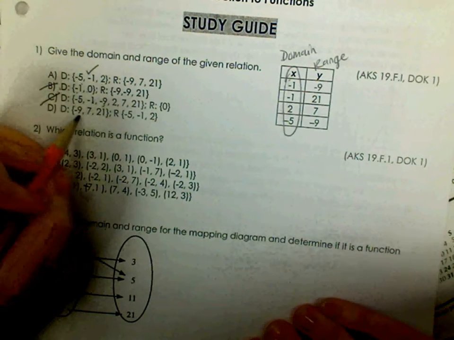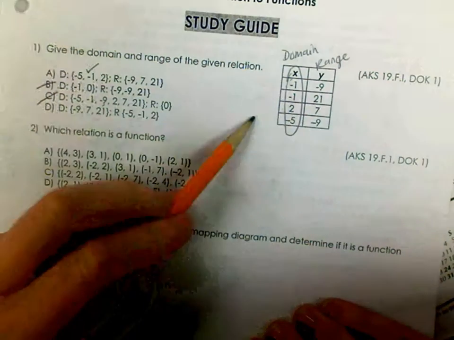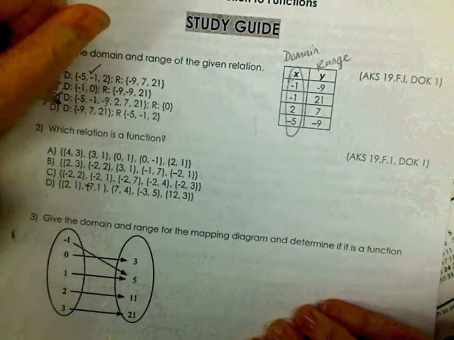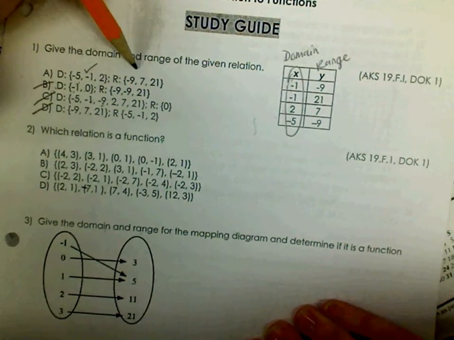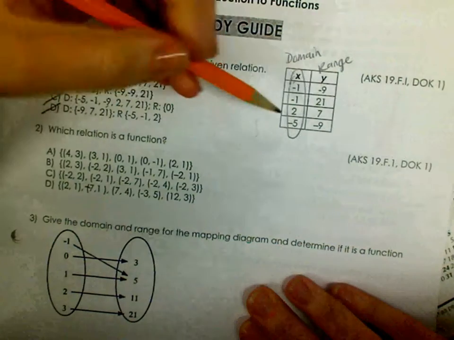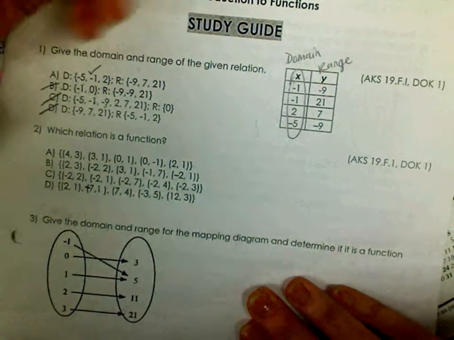D says -9, 7, and 21 in the domain. None of those numbers are in the domain. The domain is the x values, so it's not D. The only answer that works is A. And A also has the correct range. The range is -9, 21, and 7. And that's what we have here. So it's A.